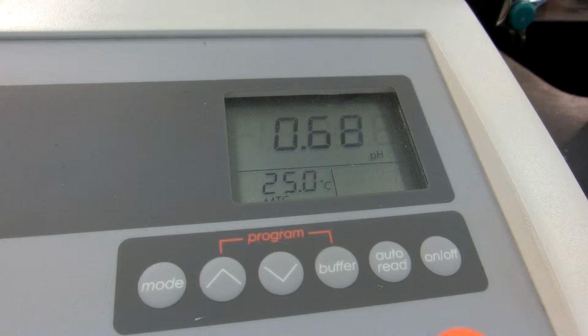So when it gets to that point where it's just about to jump, I'm going to slow down the amount of sodium hydroxide that I'm going to be adding. For example, I'm going to add it in 0.1 milliliter increments, and for it to be measured at 0.1.